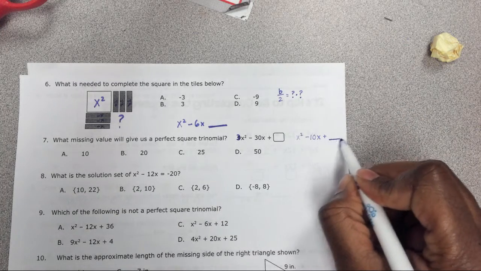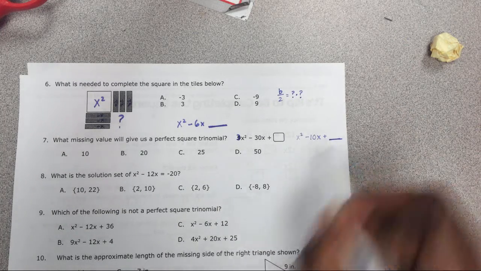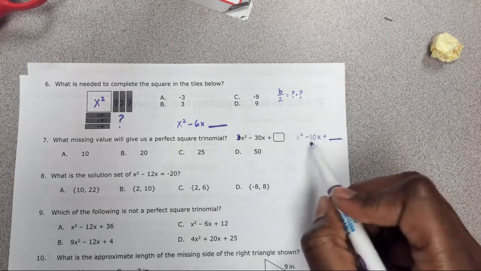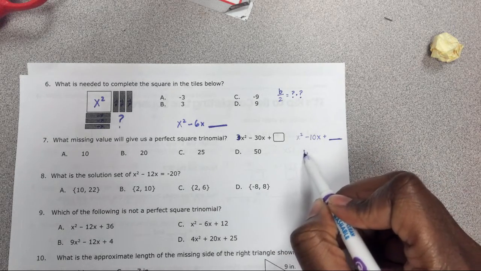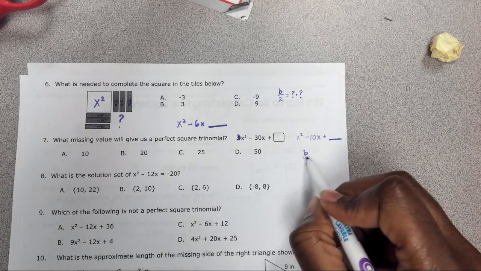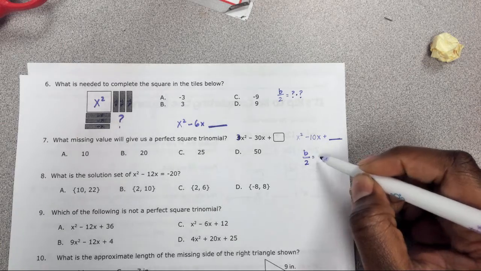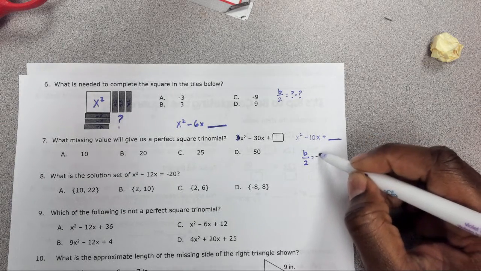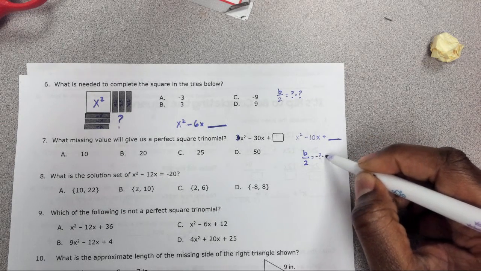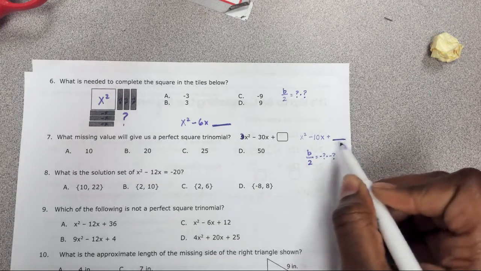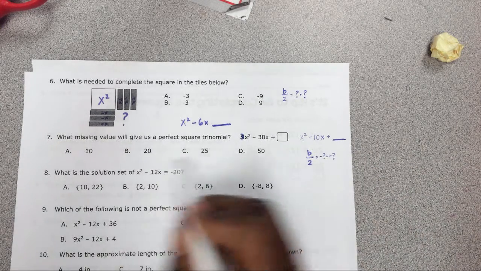Now, once again, how do you make a perfect square trinomial? Same way you did it up here. Take the b value again for this one. Divide it by 2. That's the rule. Always take the b divided by 2. You're going to get a special number. Even if the special number is a negative number, you got to multiply it times its negative self. And that will give you the missing blank for that one, which should give you one of these answer choices.